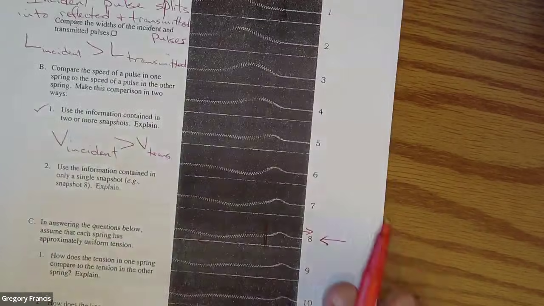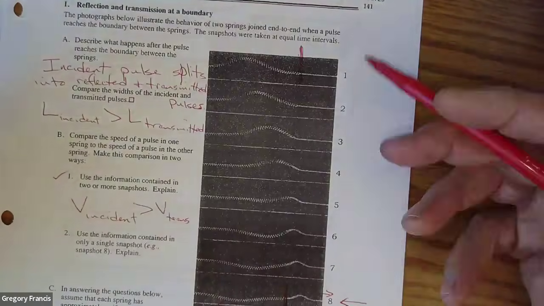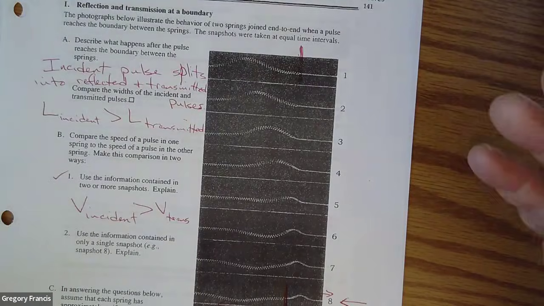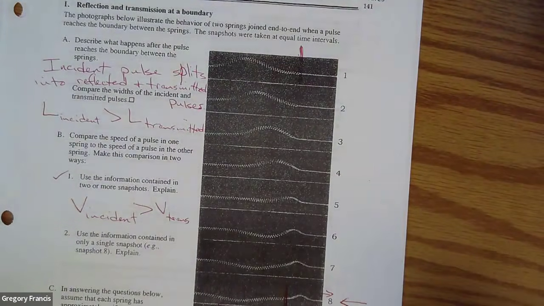If I could just pause here for a moment. This is probably something that you have never stayed awake at night worrying about. What happens to a pulse when it meets a boundary between two springs that for some reason were fused together? But I want to point out that this is a problem that comes up time and time again in science and in physics in particular.